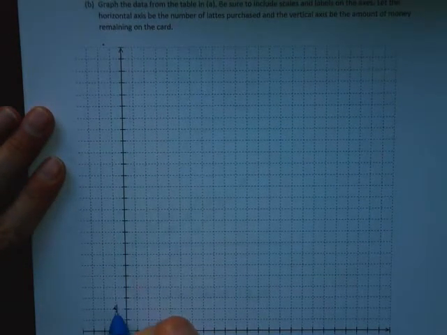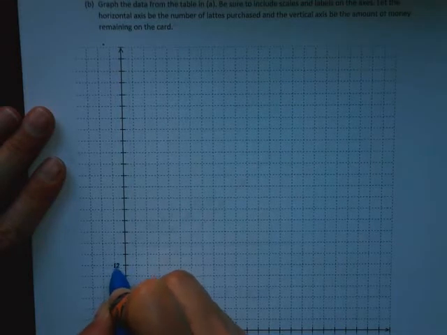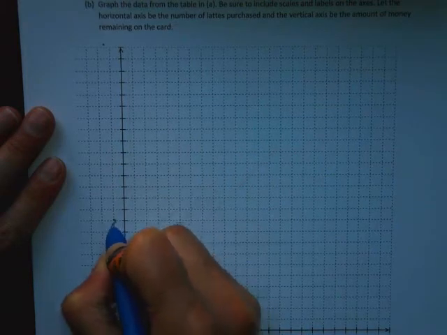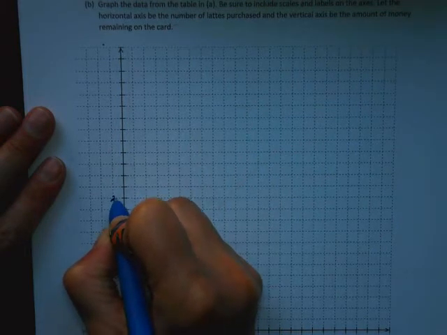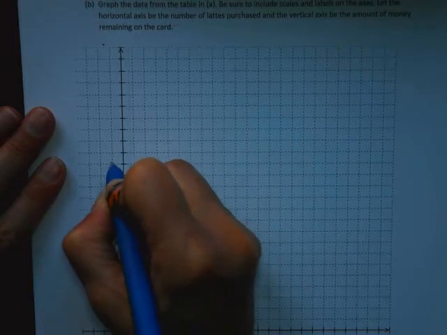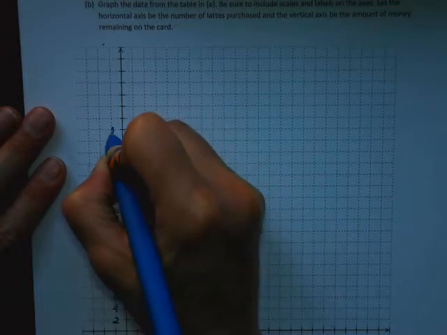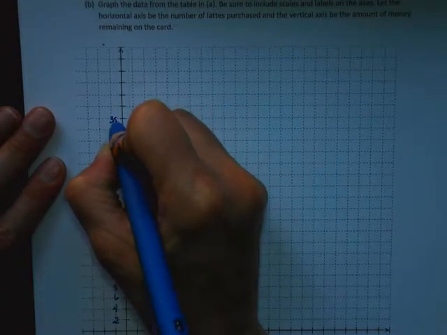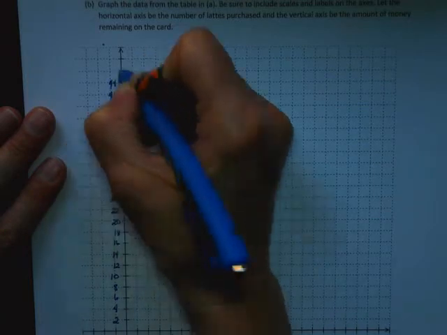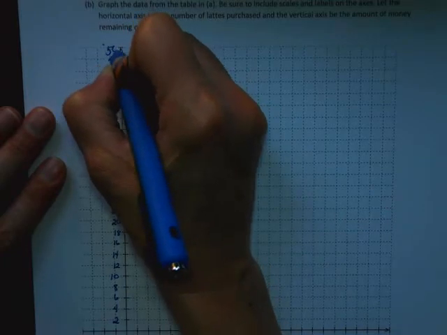So 2, 4, 6, 8, 10, 12, 14, 16, 18, 20, 22, 24, 26, 28, 30, 32, 34, 36, 38, 40, 42, 44, 46, 48, 50.